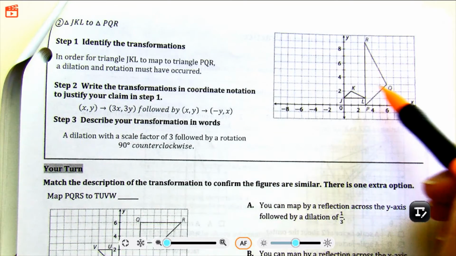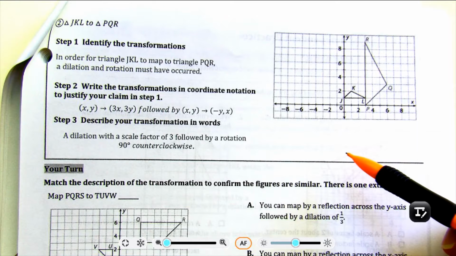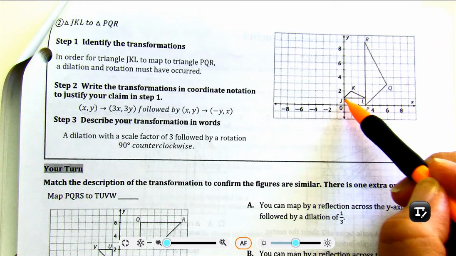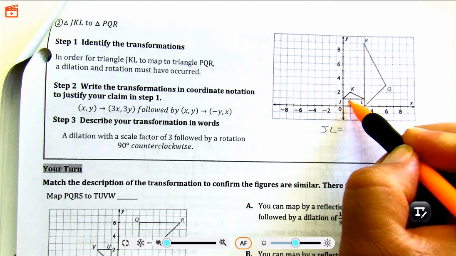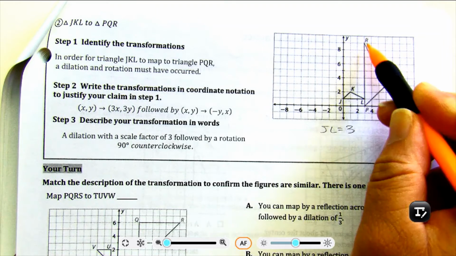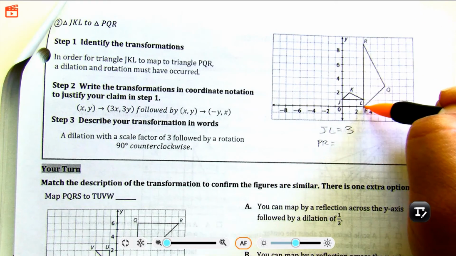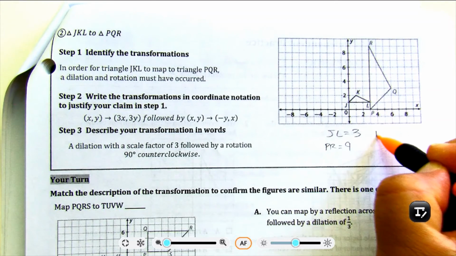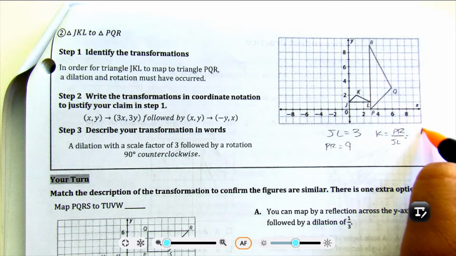Let's start with the dilation. So I would pick a side that is straight. So if you look at JL, JL is equal to 1, 2, 3. Now the side that corresponds to JL is going to be PR in the big object. So let's look at PR. We have 1, 2, 3, 4, 5, 6, 7, 8, 9. PR is 9. And remember, to find the scale factor, we do the image divided by the pre-image. So we do 9 divided by 3, and that is 3. And that's why they went from xy to 3x, 3y.